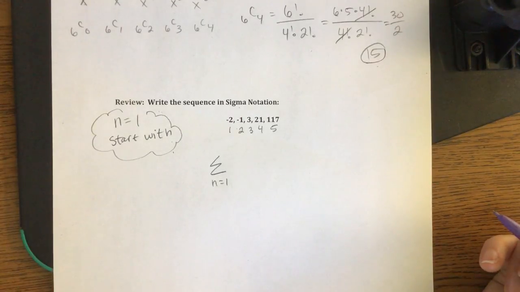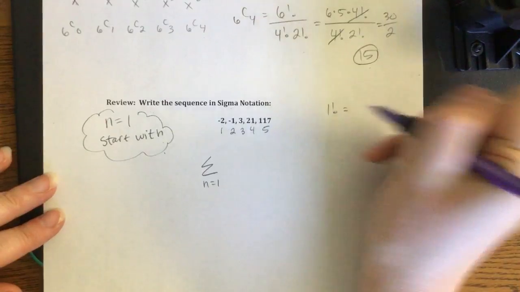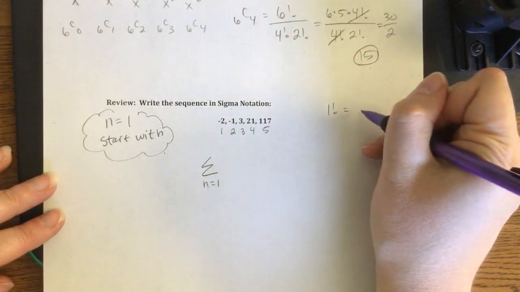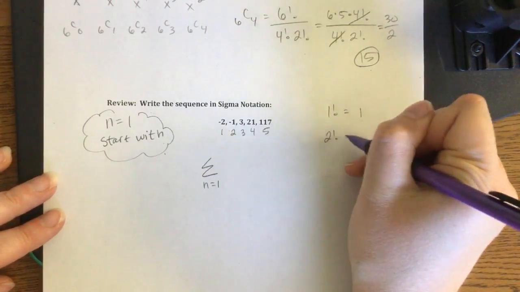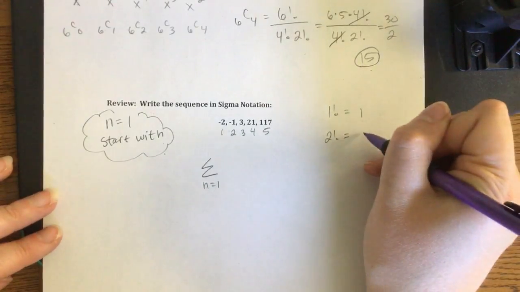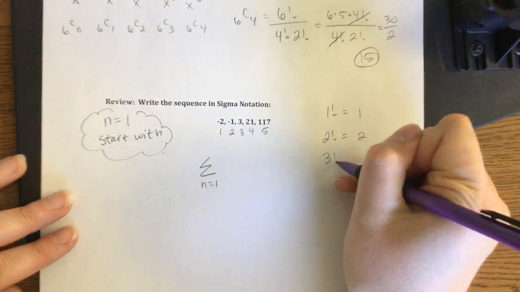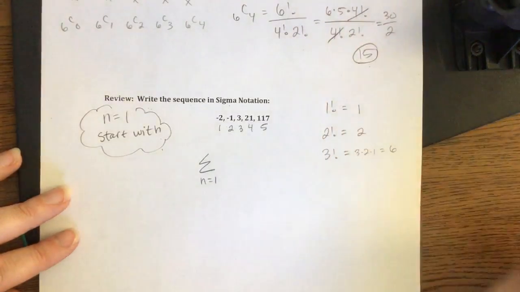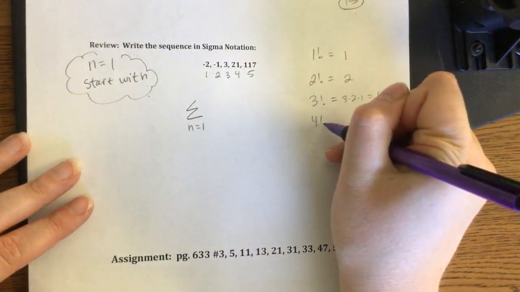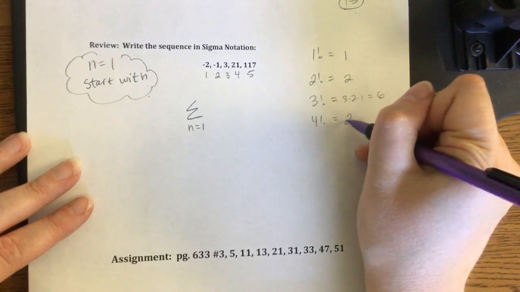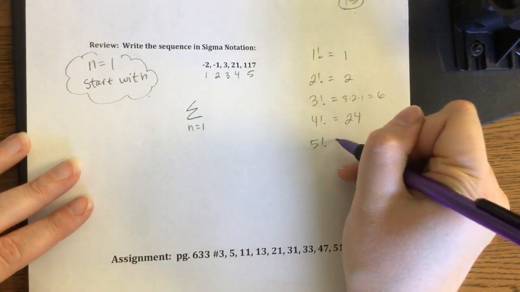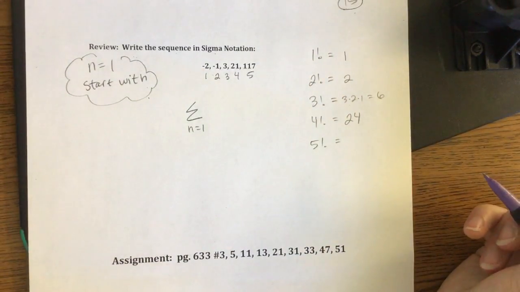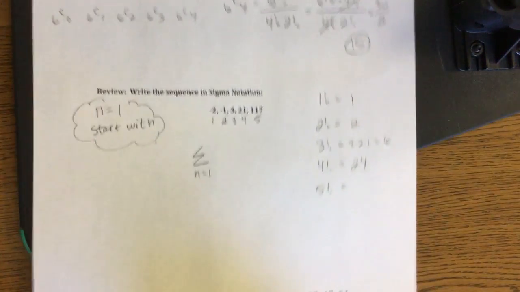So I also want you to think about our factorials today. If we had 1 factorial, what would that equal? 1. If I had 2 factorial, what would that equal? 2. 3 factorial, it would be 3 times 2 times 1, which would be 6. 4 factorial, 24. 5 factorial, we said was 120, I do believe.